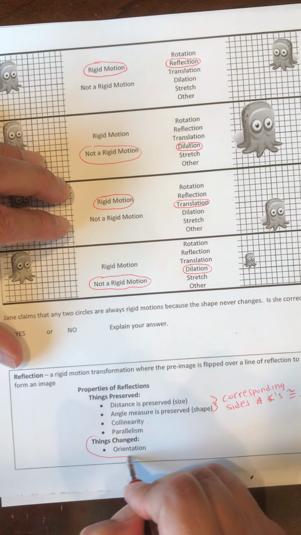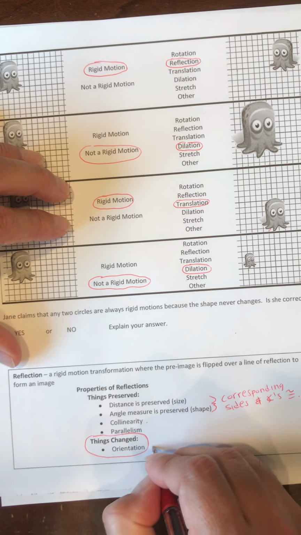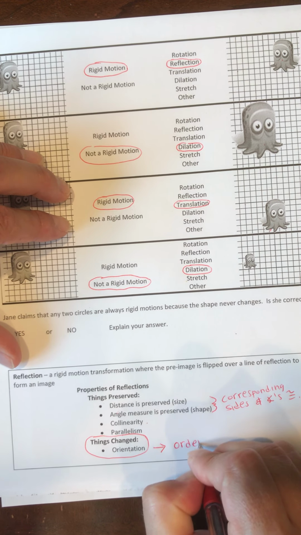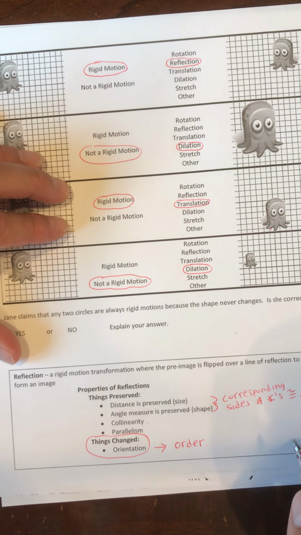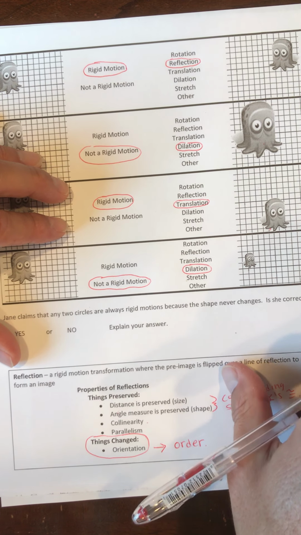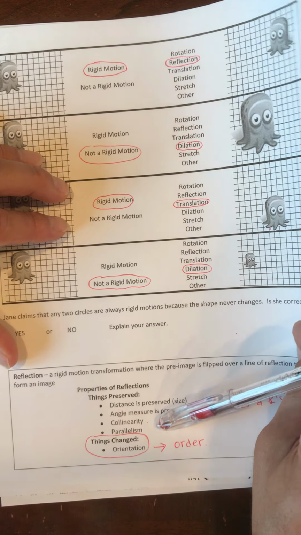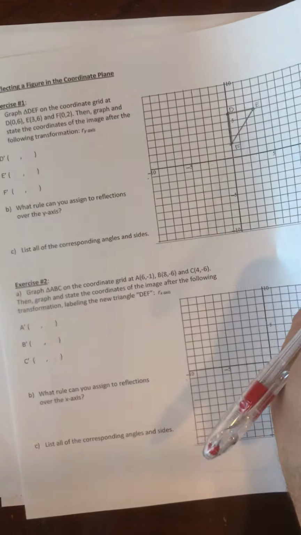What changes is the orientation. That's what changes on a reflection. Now, orientation means the order. So if you do a reflection, the order is going to flip around. You're going to see how the order changes when we do some examples. Pause the video for a minute and take that all in.